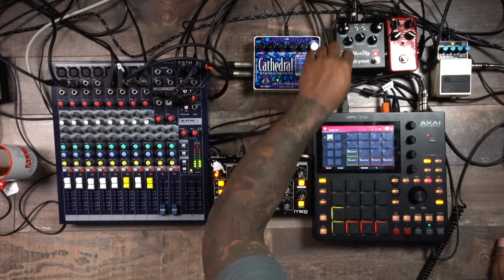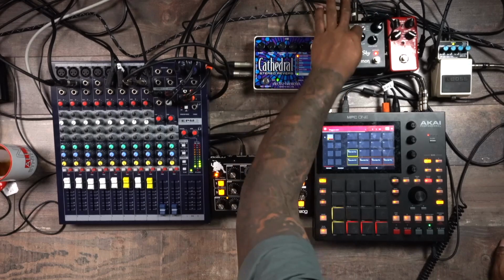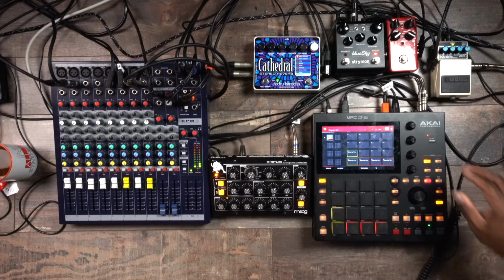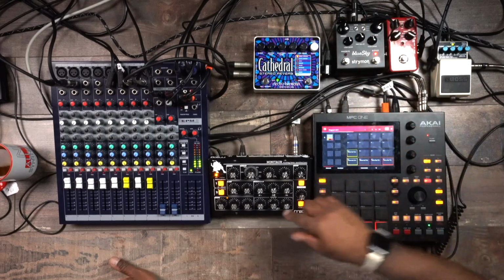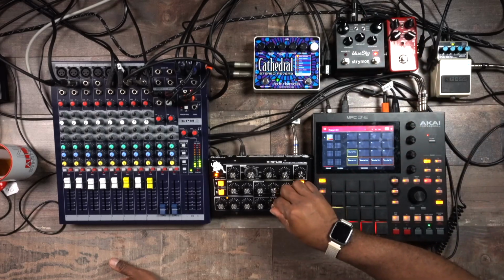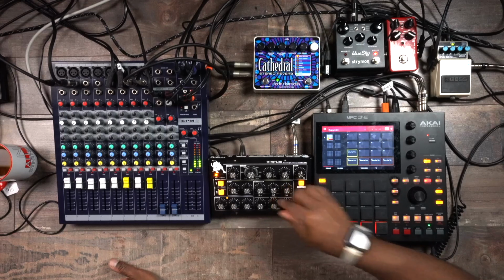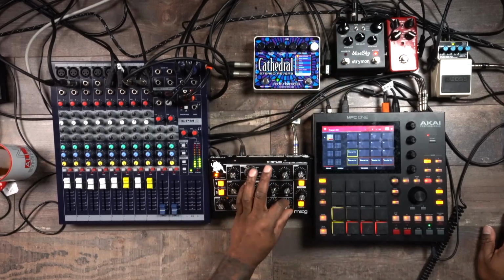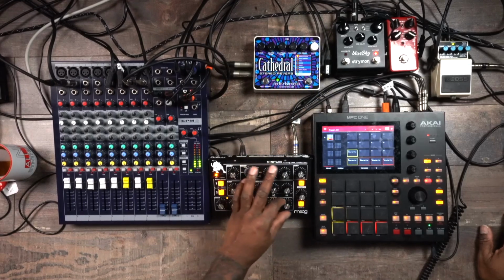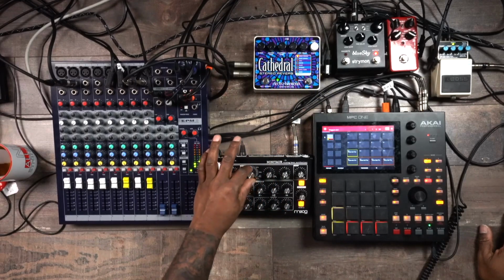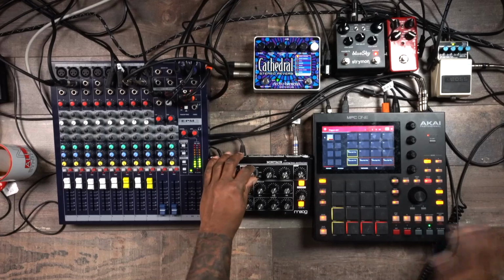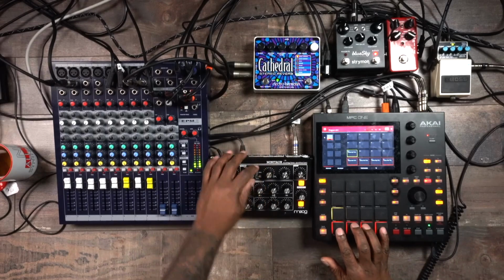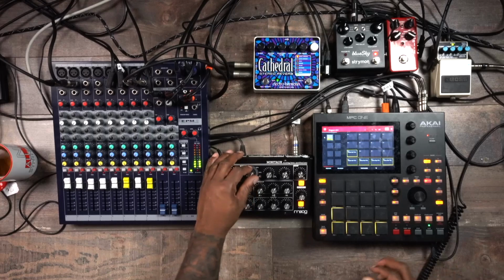Now there's different settings here. Norm, mod, and shimmer. Shimmer is for those long EDM type sounds, you know what I mean? Would I like to use it on this? Let's see what happens. Works.